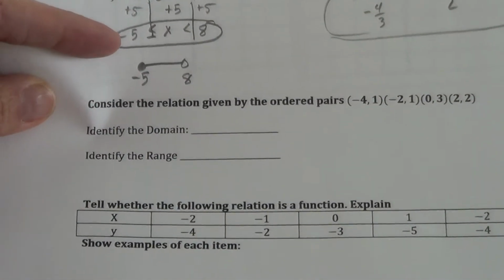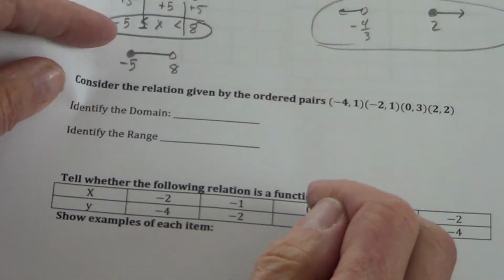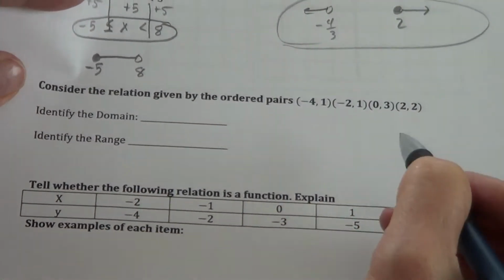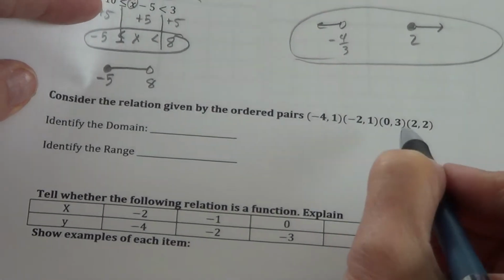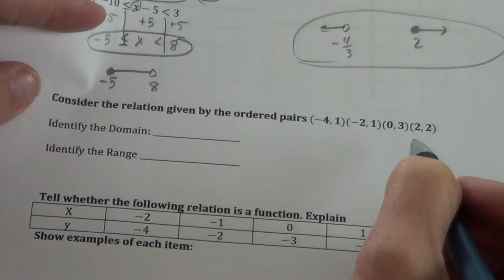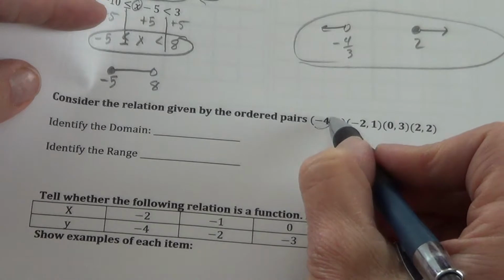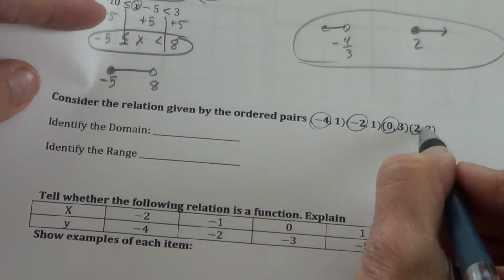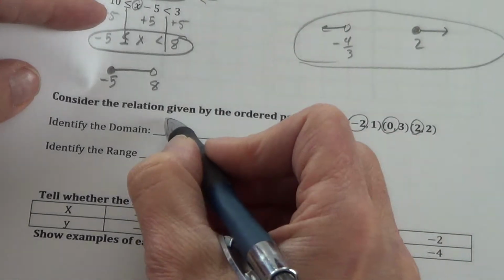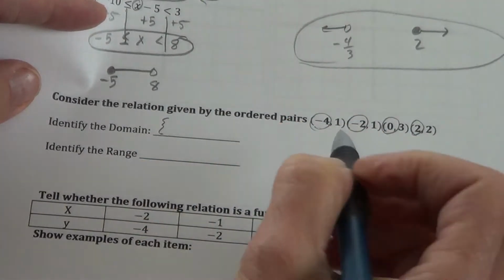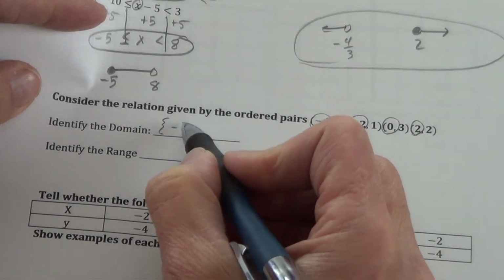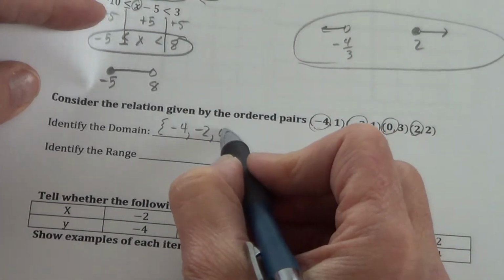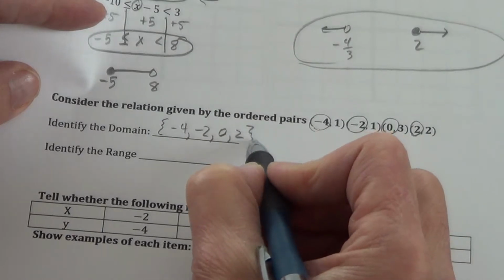Okay, down to identifying the domain and range. Remember domain we called demand, and demand comes first in every couple. He's just more independent and likes to be the leader. So the first in each couple is -4, -2, 0, and 2. Those are all in order, so we just come down here and do a set symbol, and we actually put them in that order. -4, -2, 0, and 2.